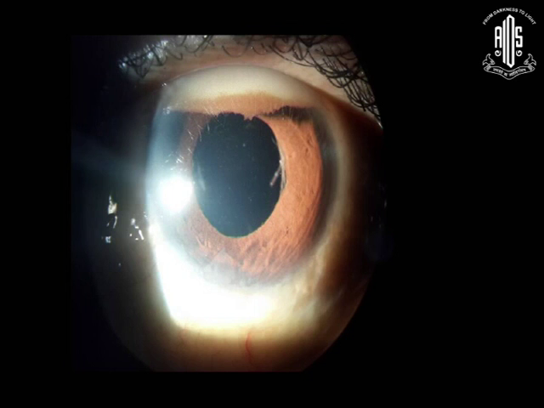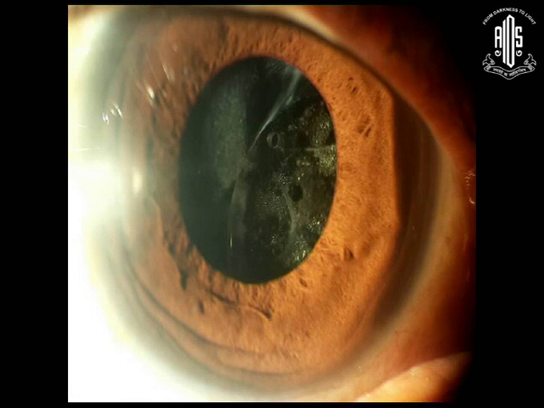So that is keeping the wound open, and there's a wound leak leading to hypotony and the sequelae of significant hypotony. This is hyperoleon or inverse hyperoleon, silicone oil globules. Some of them are covered with pigments. This is again a silicone oil filled eye with a subluxated lens. You can see the oil droplets on the lens.